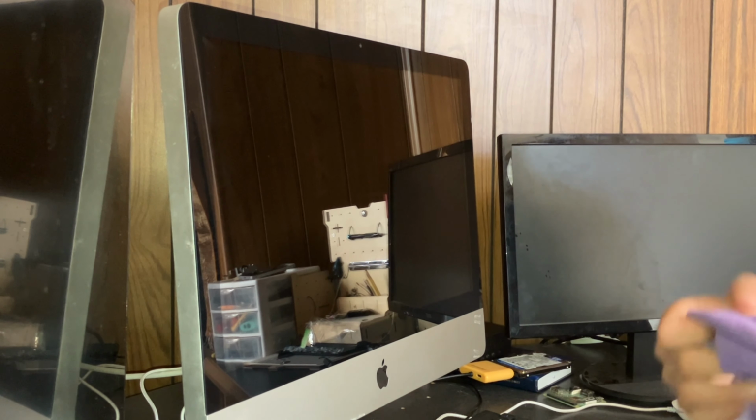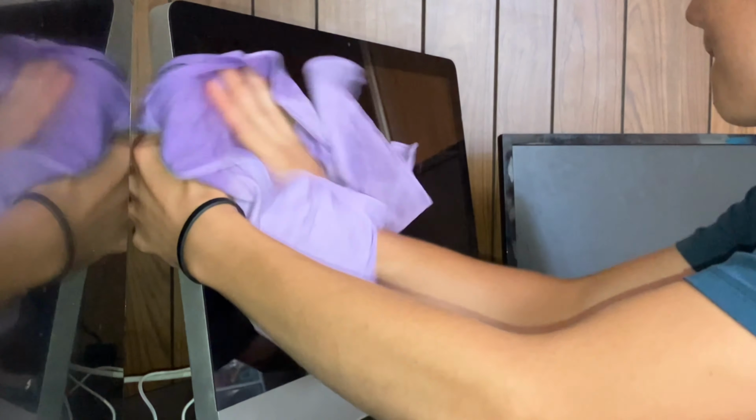First things first, we gotta clean this thing off. I turned it on. When I first got it, it had macOS High Sierra on it, which is the latest version it would allow. So I did some mysterious things, and I got macOS Monterey on it instead.